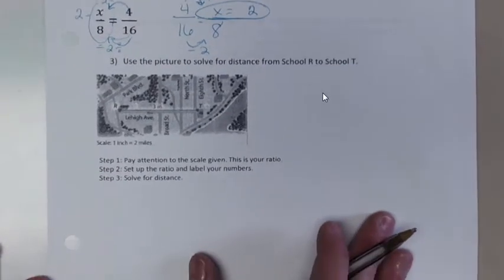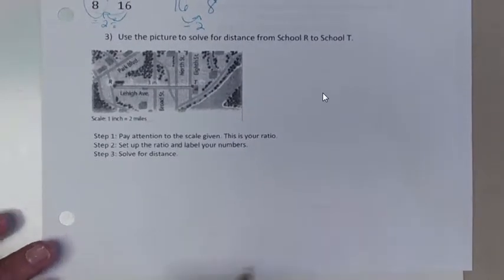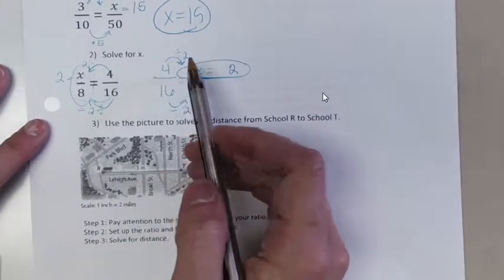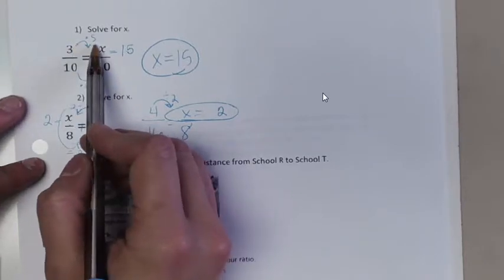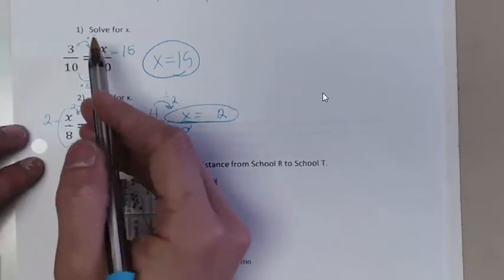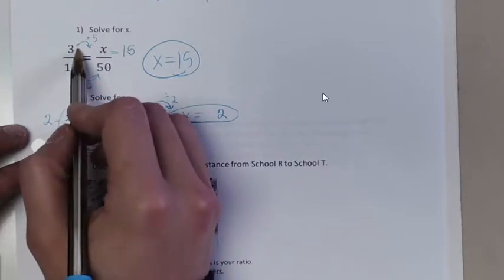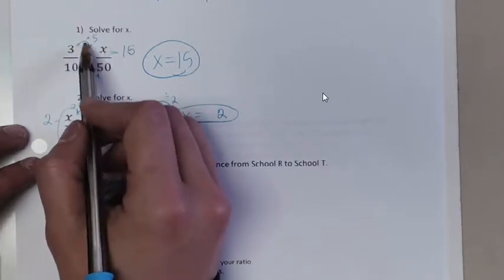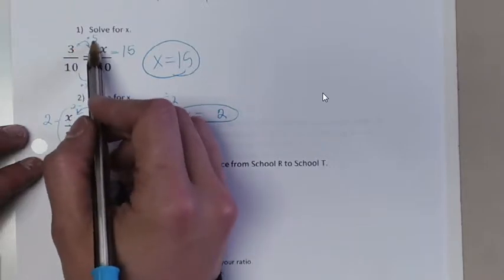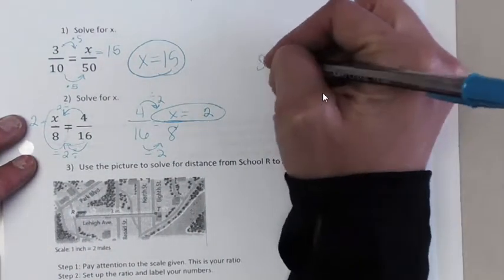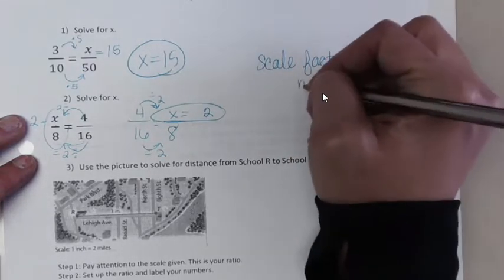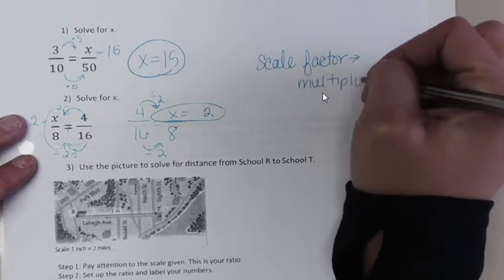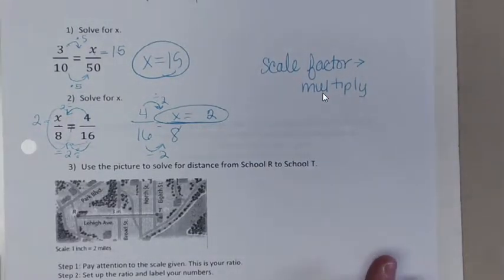Alright, so this is definitely a real-life situation where you would need to use what's called a scale factor. Oh, backtrack, I do need to talk about this. When you are multiplying across, these are what's called scale factor. You are scaling it up. So if this was like ingredients for a recipe and I needed to make 5 times the recipe, I wouldn't add just 5 things. I need to multiply it by 5. So a scale factor, you should probably write it, is when you multiply to create an equivalency.